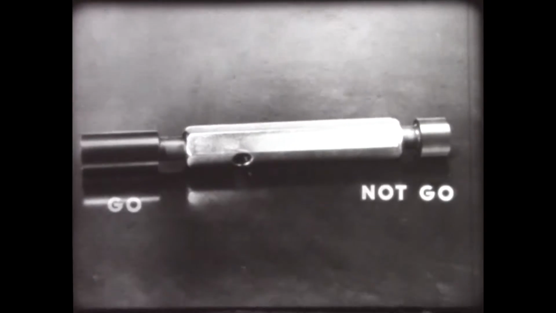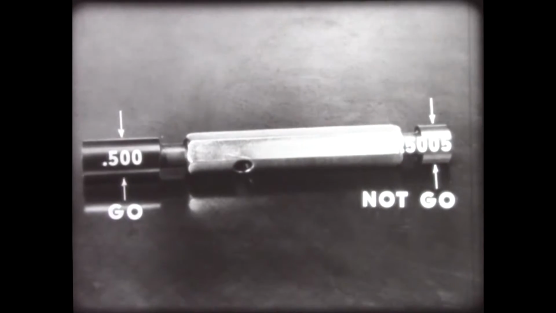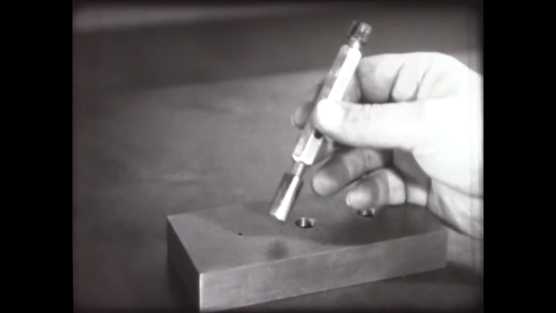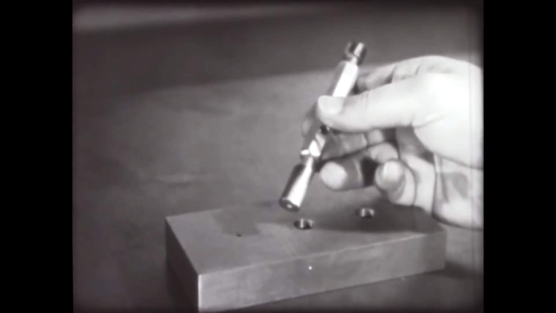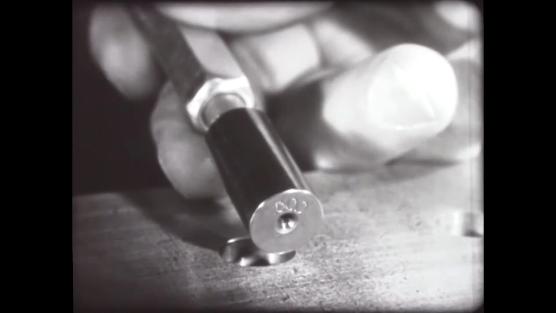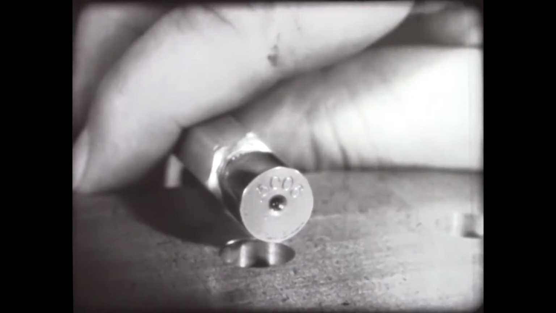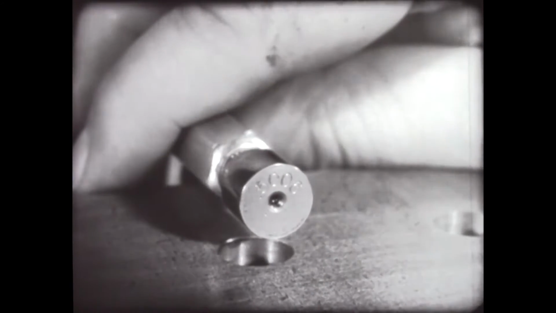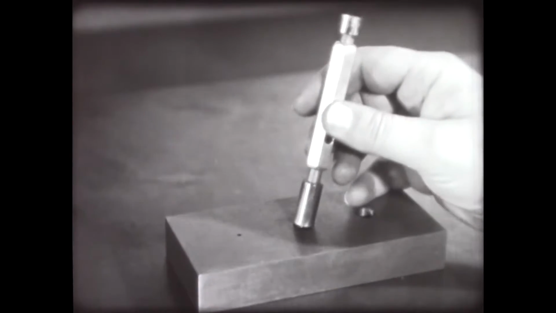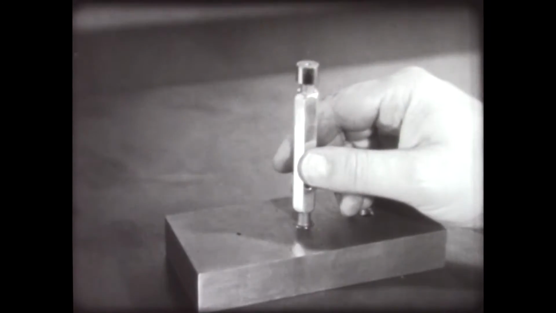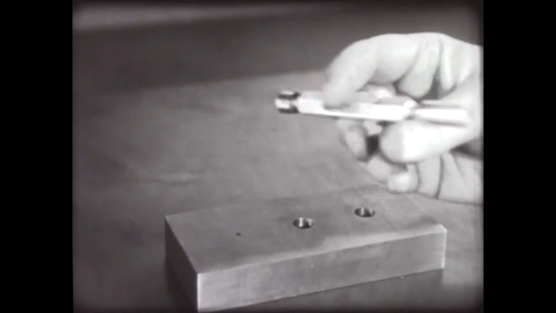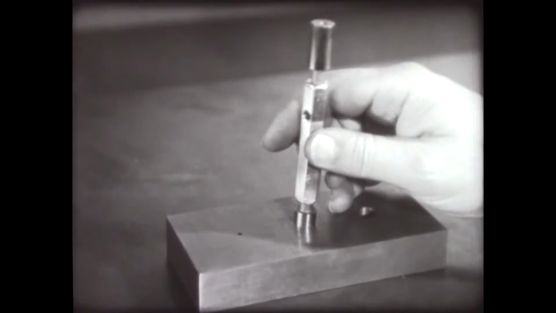Go, not go plug gauges are capable of gauging a hole within the limits set up in the gauge. Go, not go plug gauges, such as this one, have gauging members at both ends and are called double-ended gauges. The size of each gauging member is clearly marked. The go end enters the hole freely. The not go end, which is the shorter of the two, should not enter.